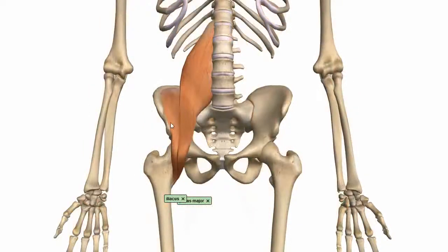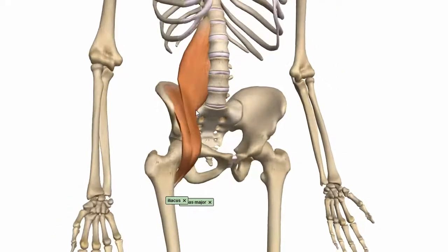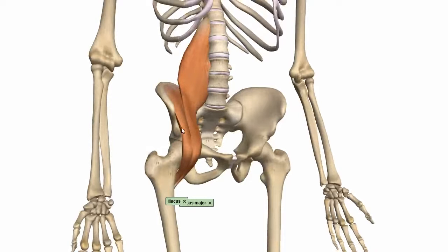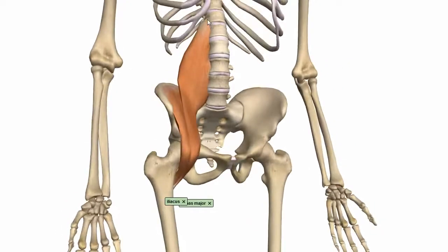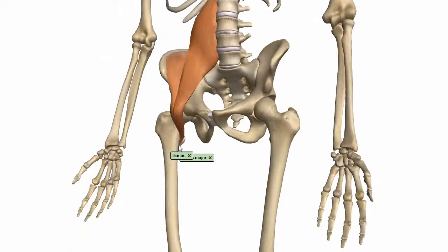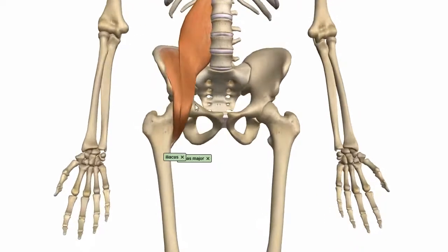You can see that it consists of two muscles. You've got the psoas major and the iliacus. The iliacus muscle, you can see it sitting here in the iliac fossa, and you can see the psoas major originating on the vertebral bodies here, and then it winds down to form this common insertion point on the femur. So this muscle has two origins.